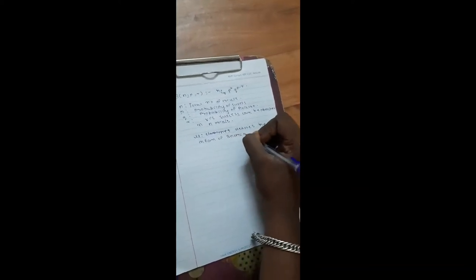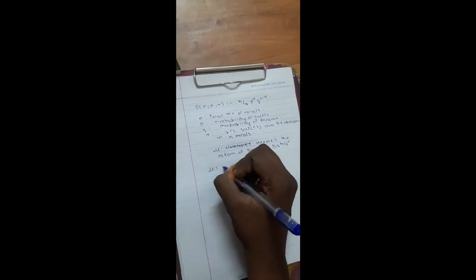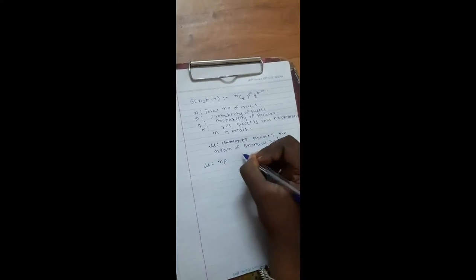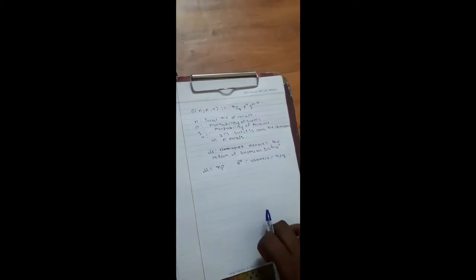I'm writing in short. So mu is nothing but np, and variance, that is sigma square equal to variance, that is npq.